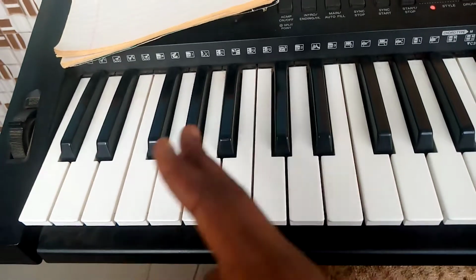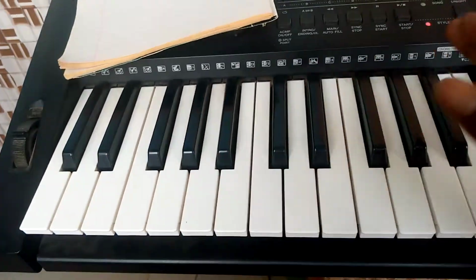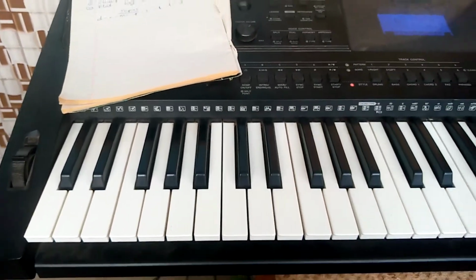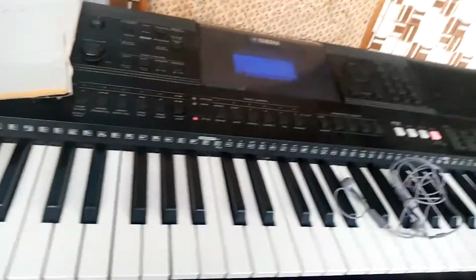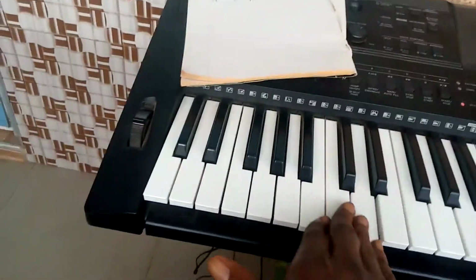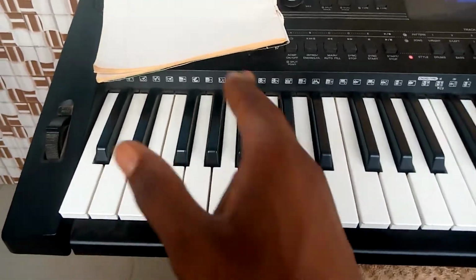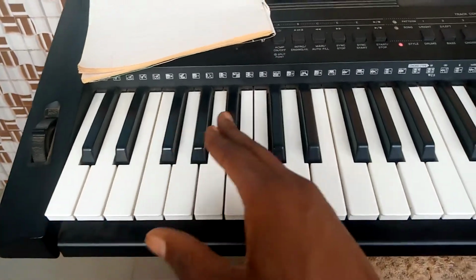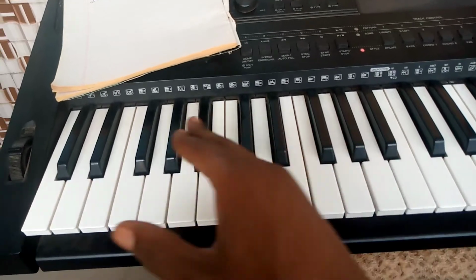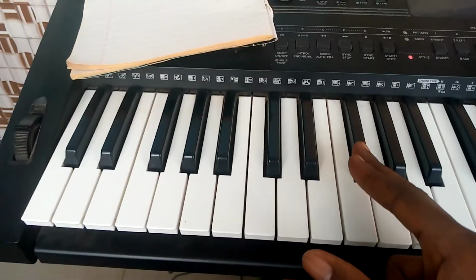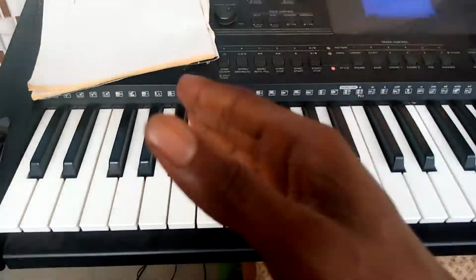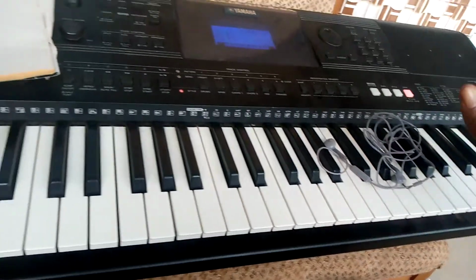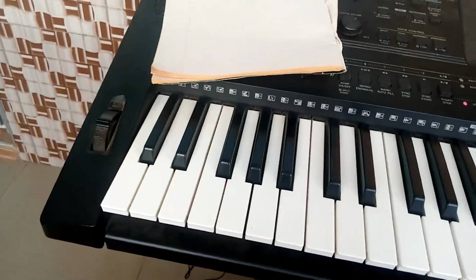When you are going upwards from a white key, every black key you see is a sharp key. And when going down from the white key, every black key is a flat. Do you get me well? We are talking of black keys. Every black key going up can be called a sharp key, and going down every black key can be called a flat key.